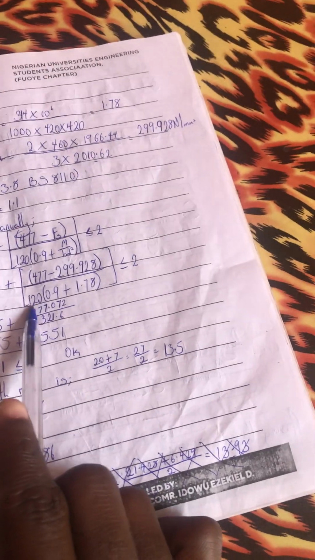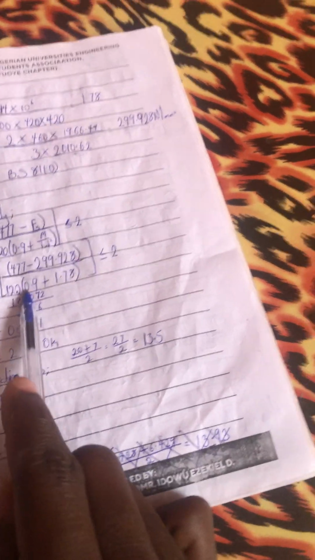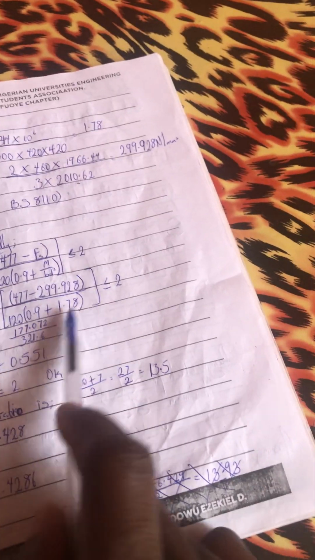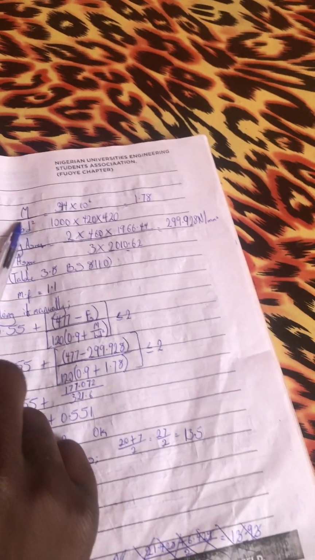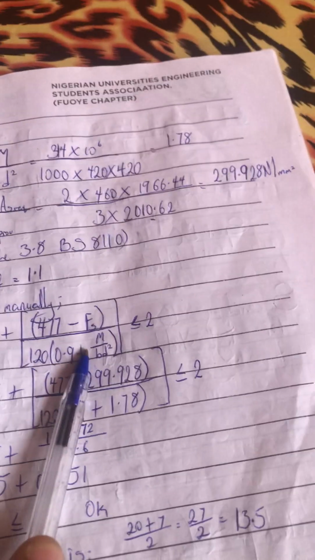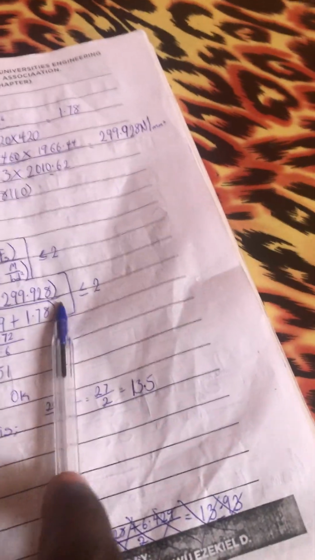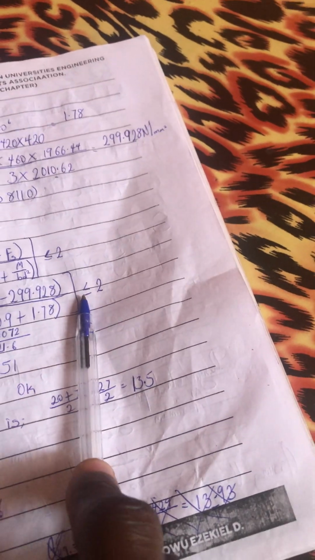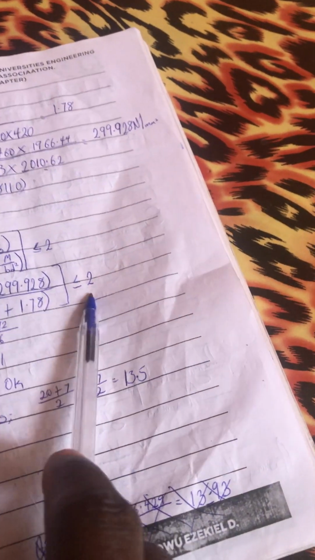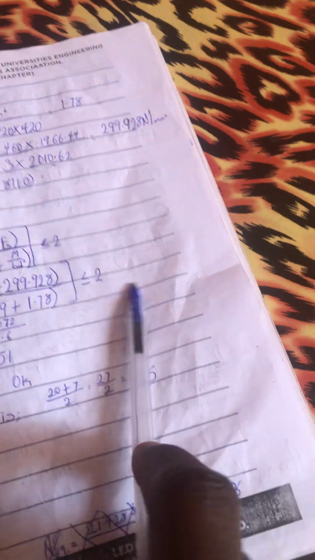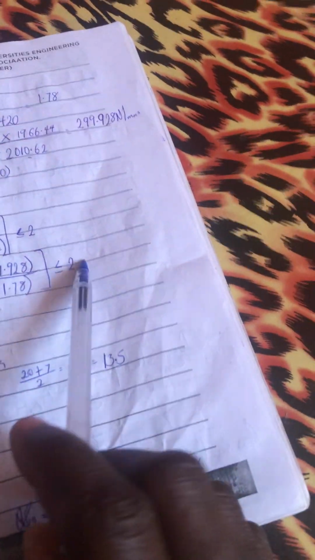Then just put 120 open bracket 0.9 from the formula plus 1.78 from this value we got here. You see it is also inside the formula. So you just input it, and your answer should not be more than 2. That's why you can see this inequality sign. It should be less than or equal to 2. If it is more than 2, just take 2. So this is how to check for your deflection.